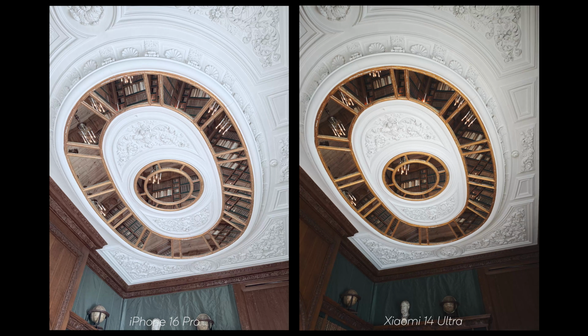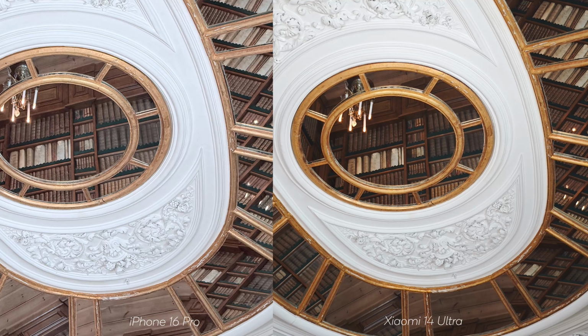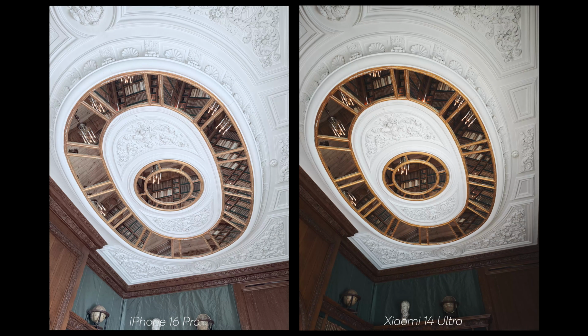Time to move inside now, and whoa, this is a big difference, and it showcases the issues that I have with the iPhone. The shot is very bright, it doesn't have any character, and because of its approach it looks a lot flatter compared to the Xiaomi. The Xiaomi is much closer to reality as well, having a nicer balance and a better effect, giving some depth to the shot that looks far more detailed, where the iPhone does a lot more sharpening on the designs that we see on the ceiling.